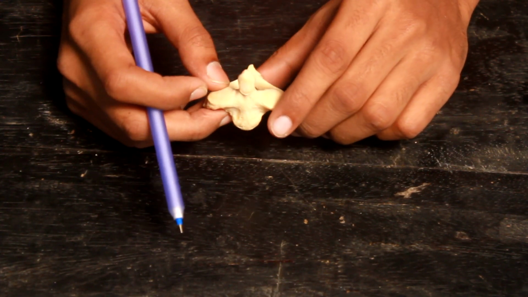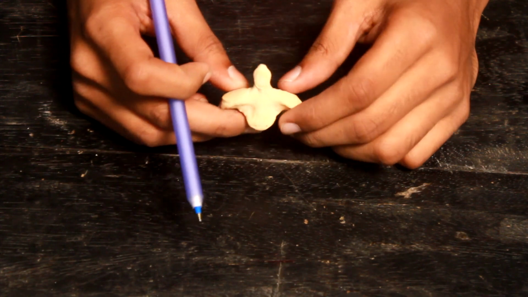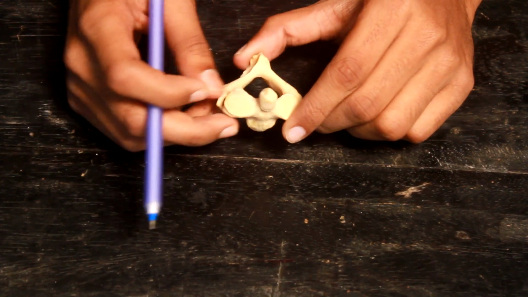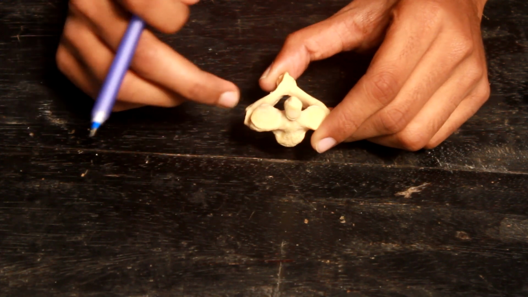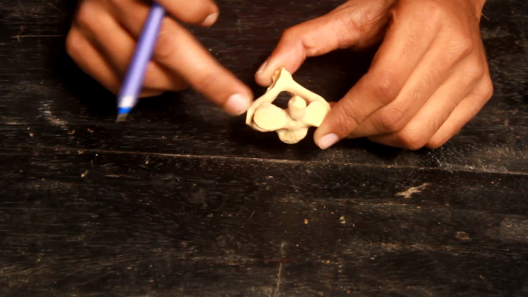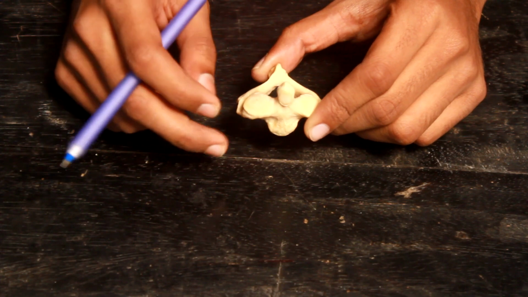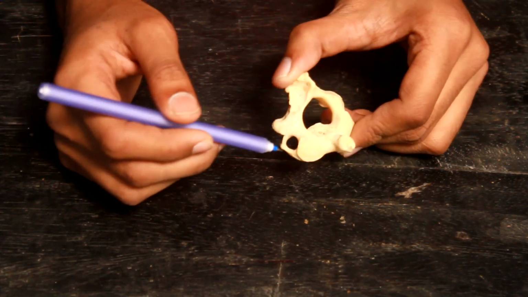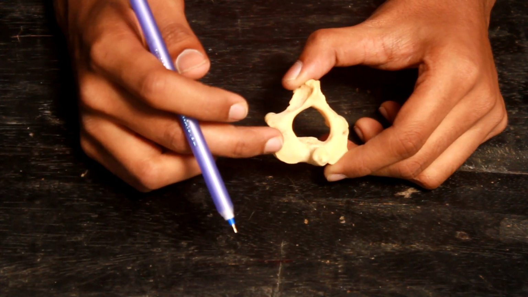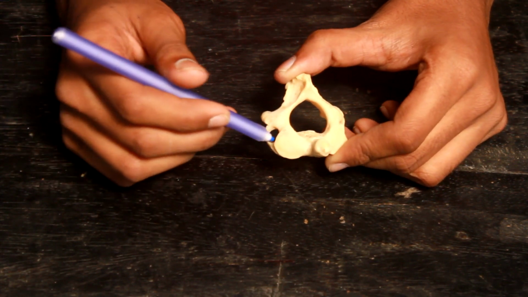Now we come to the lateral mass. In the lateral mass, its characteristic feature is the large weight bearing superior articular facets. It usually overhangs the foramen transversarium. So you can see this is the foramen transversarium, and the superior articular facets overhang the foramen transversarium.